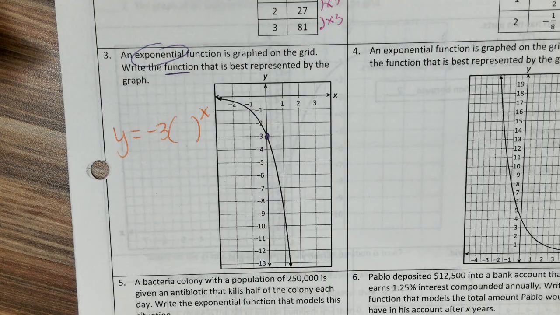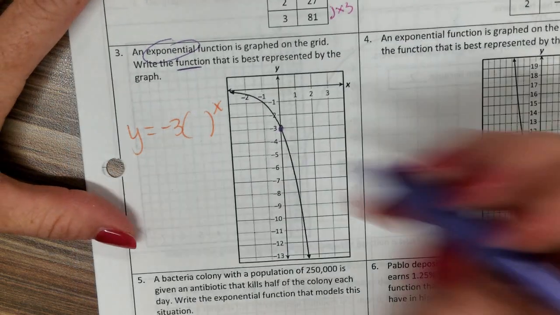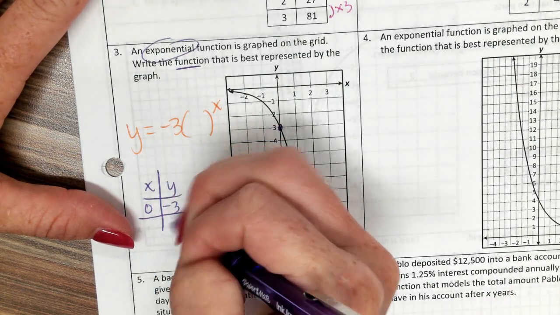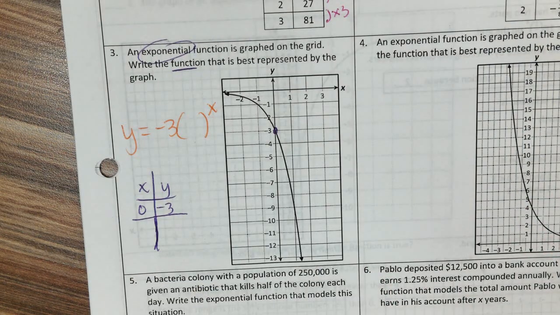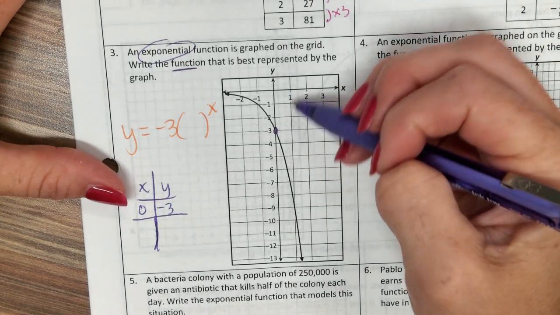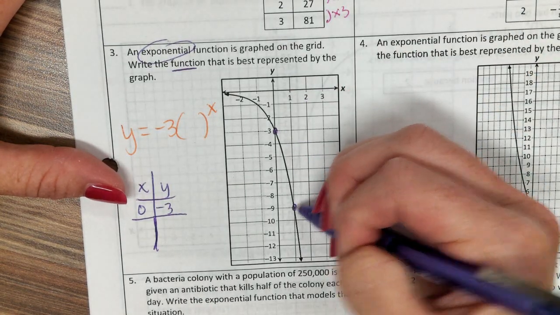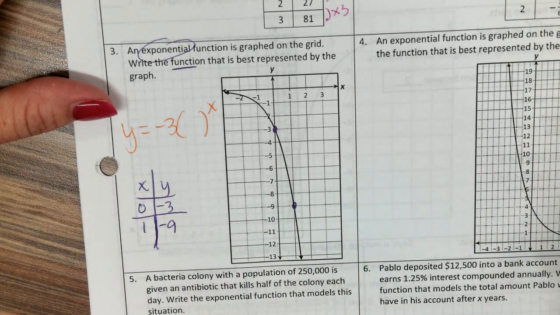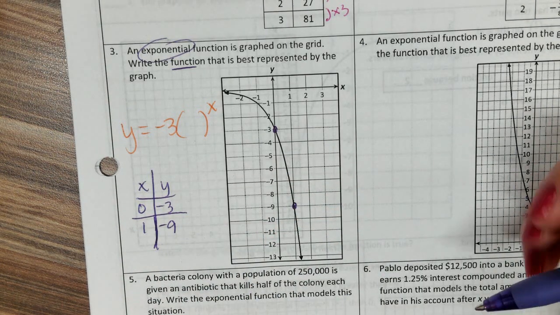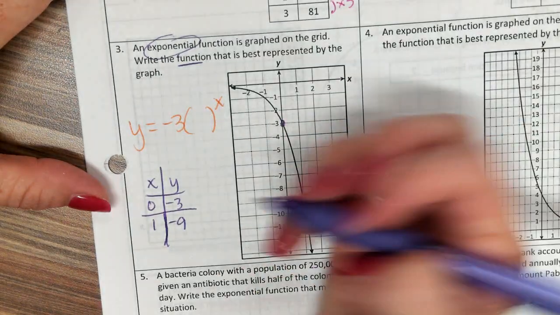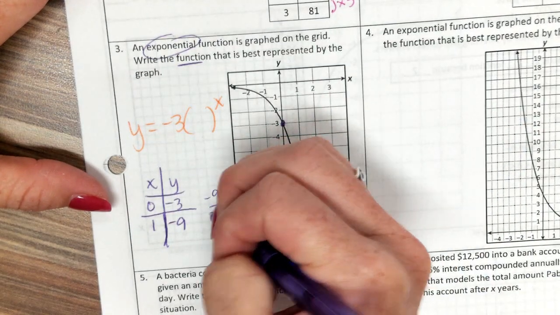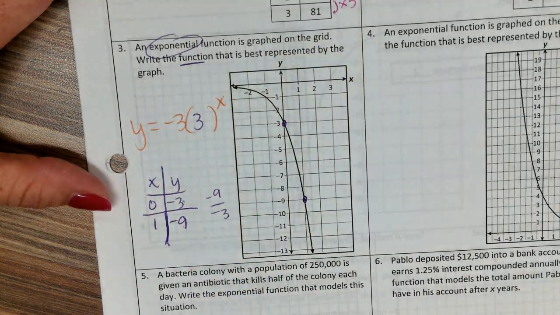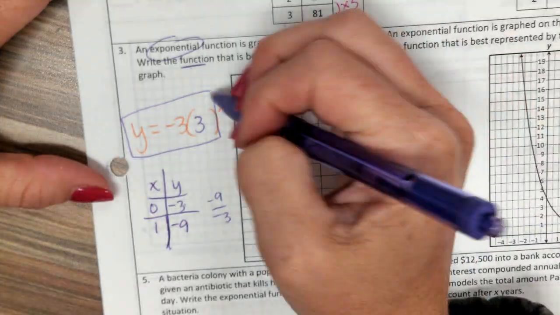So what I did was I made a table. And I said, okay, the table is going to be at 0, -3. And the next point, now you can't just go pick any point. You've got to use the next point. So 1, -9. So then you're asking yourself, how did they get from -3 to -9? What did they multiply by? 3. So if you don't know, you just say, what is -9 over -3? So you take the second one, put it over the first one, and you get 3. And that's your answer.